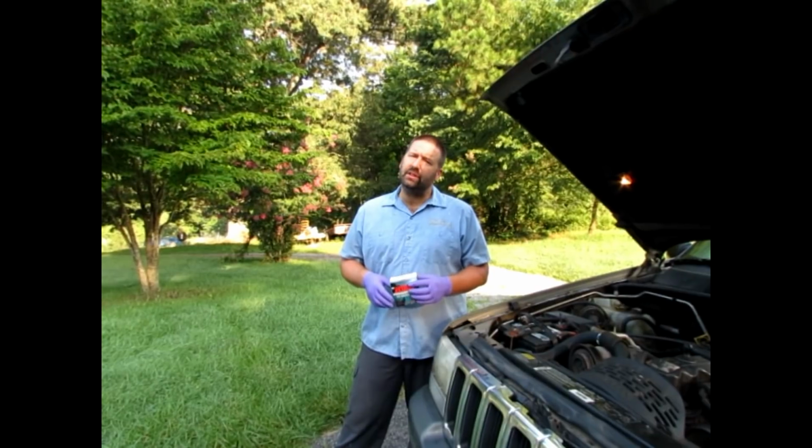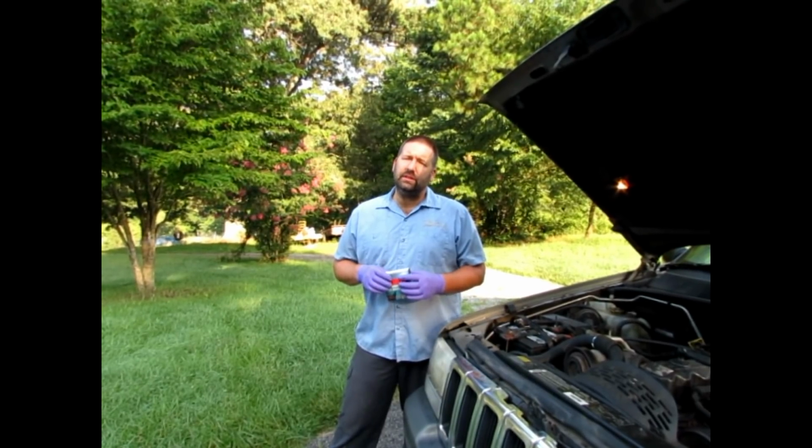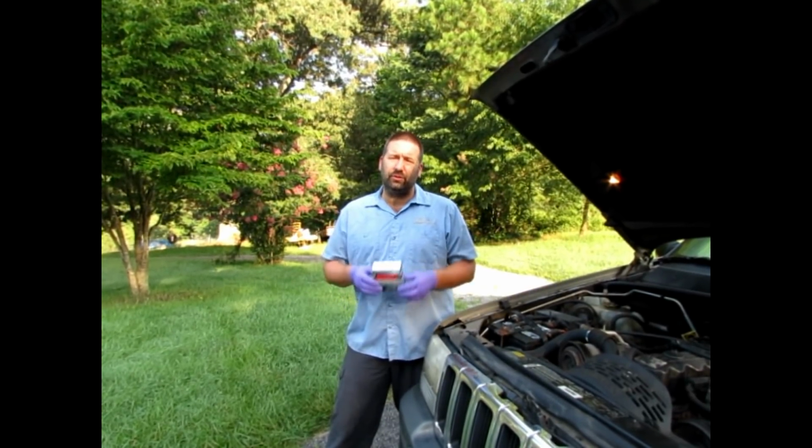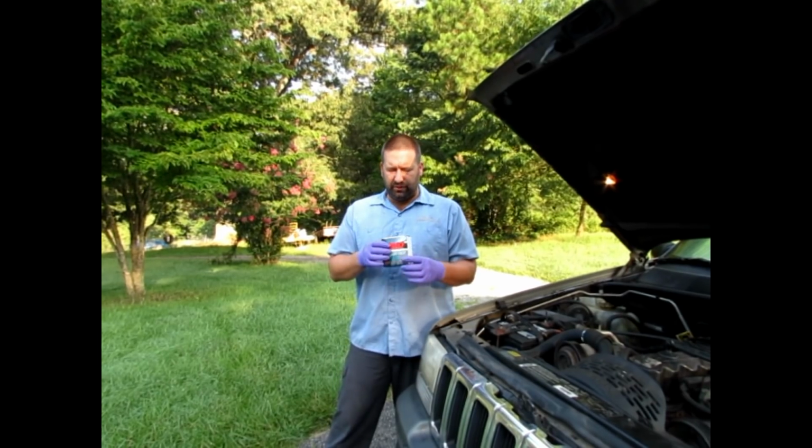But 54 was the one I was really intrigued with. What that said was the computer did not receive a signal from the crankshaft position sensor upon trying to start. So I would say that's probably why we're not getting a start, because the computer's not getting a signal from the crankshaft position sensor.